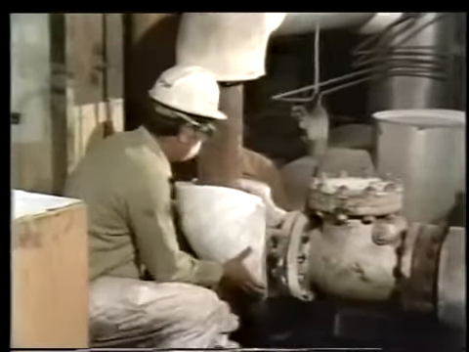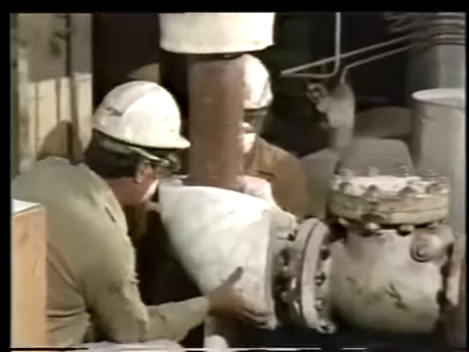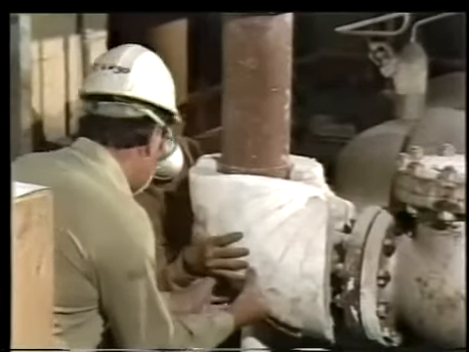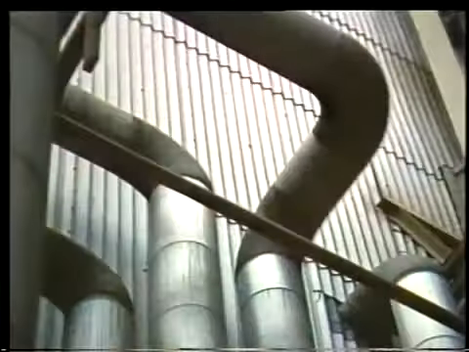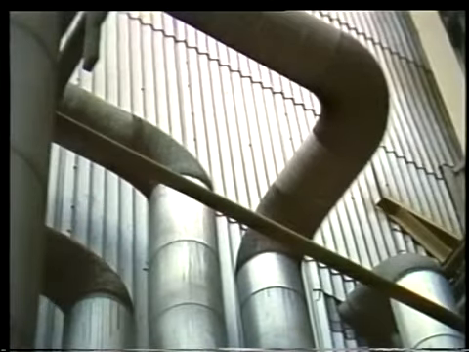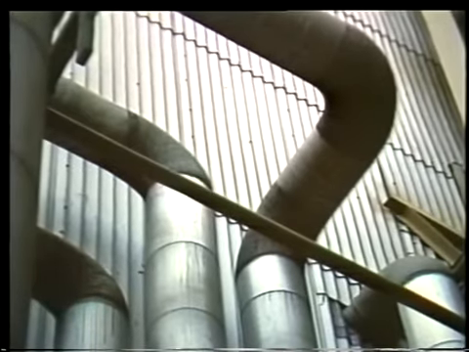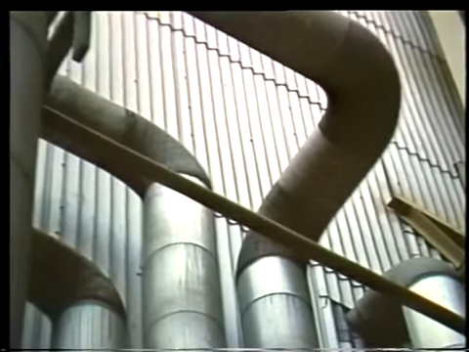These men are in the process of increasing their plant's efficiency, and at the same time, they're making this area a better place to work. This is thermal insulation. It's used on many of the systems in the plant. Basically, thermal insulation is anything that blocks the flow of heat.